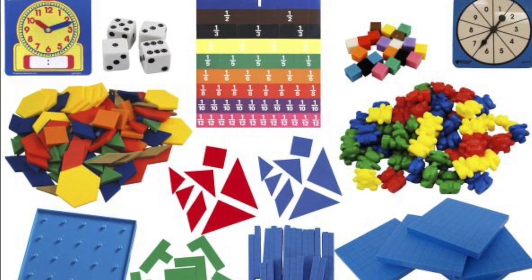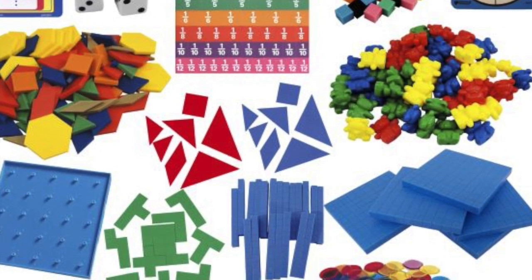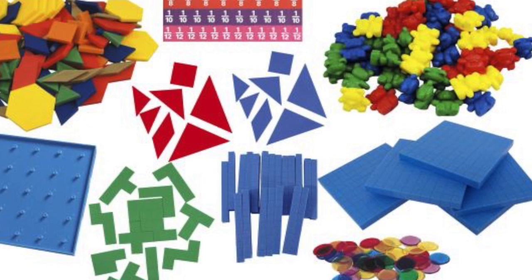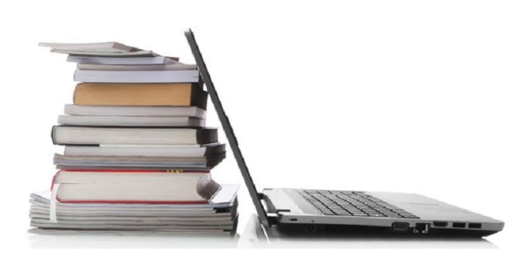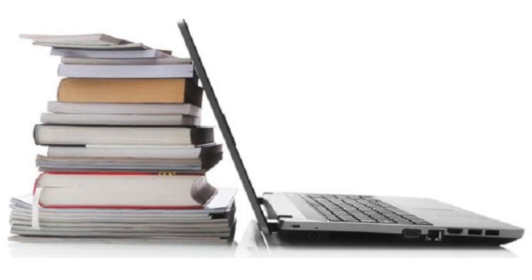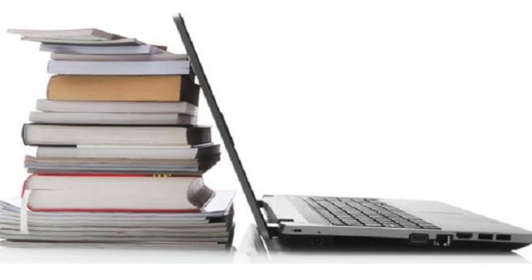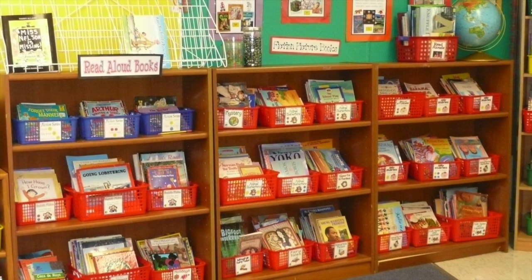Examples of differentiating for content include using math manipulatives like blocks or plastic chips to help learners understand math concepts in a different way, using various methods to teach the same concept, such as using books, computer games, and videos as a way to teach about different geographic features of Utah, using books at various reading levels.